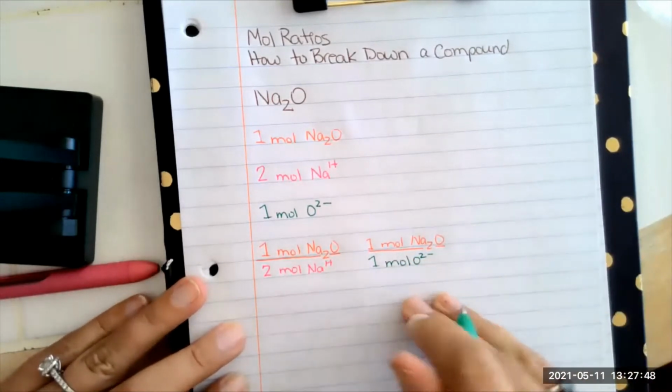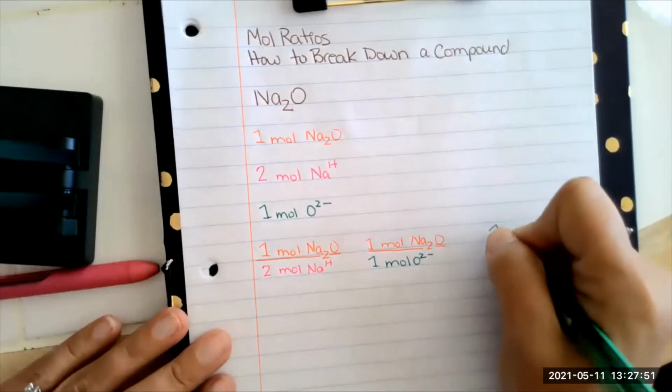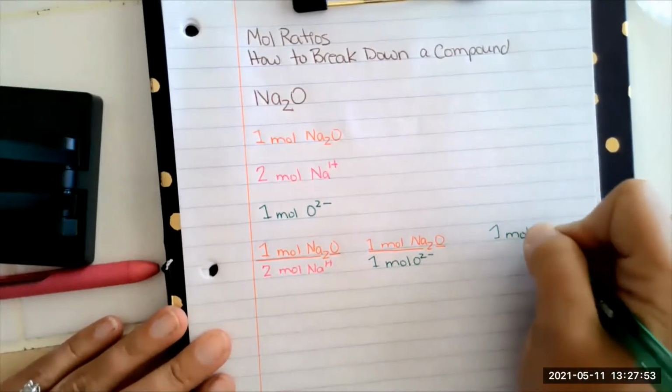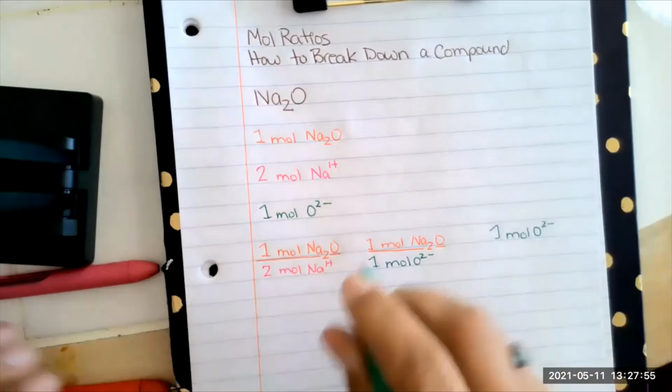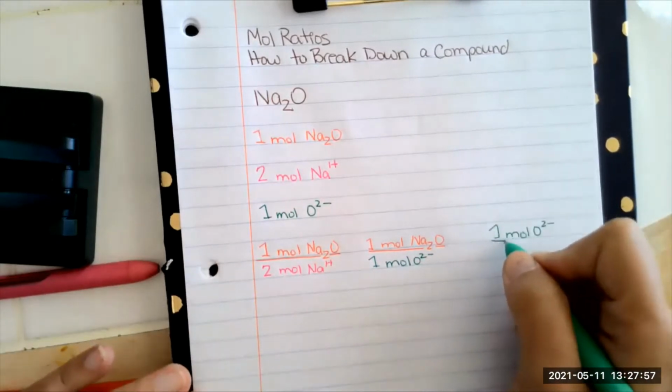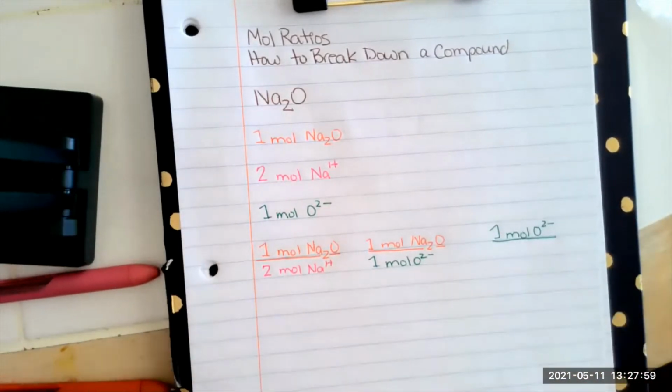And also for every 1 mole of oxide, I end up with 2 moles of sodium.